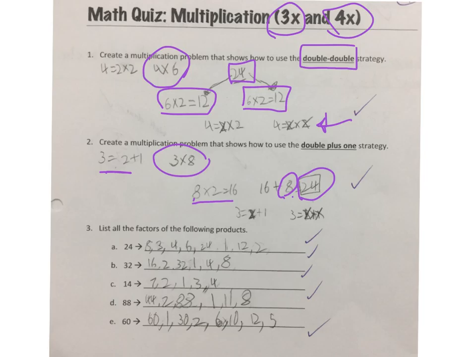So down here, this student has also shown all the factors for 32. They've shown all the factors for 14. Have they shown all of them for 88? I don't see 22 times 4. So 4 and 22 are definitely missing. So not all of the factors have been included.